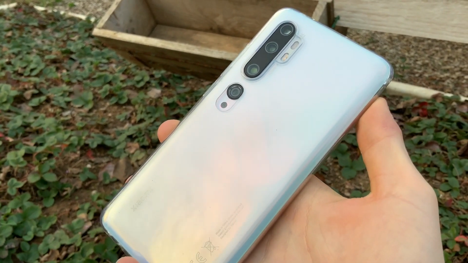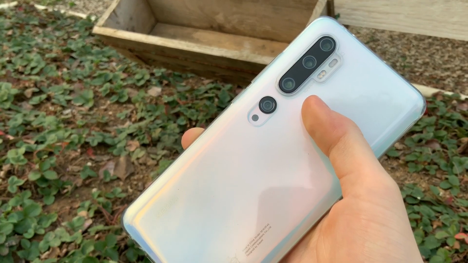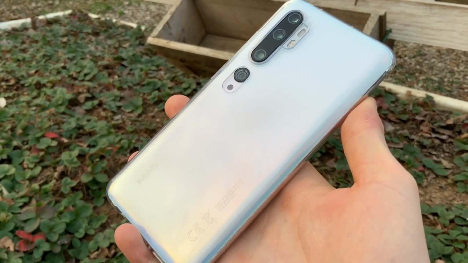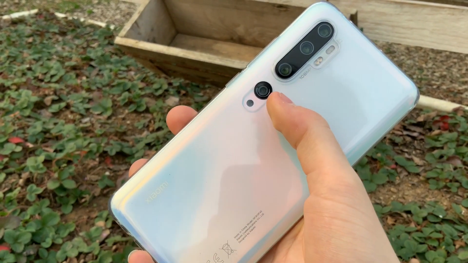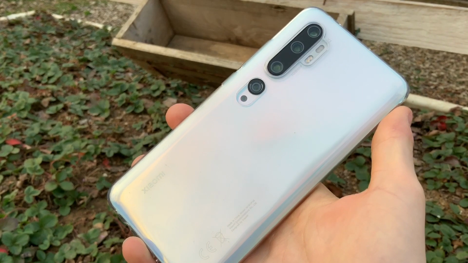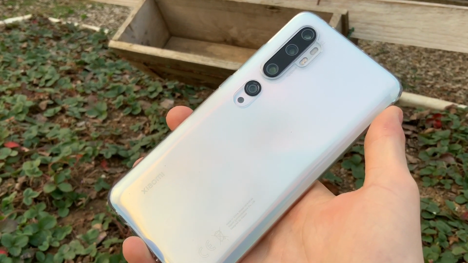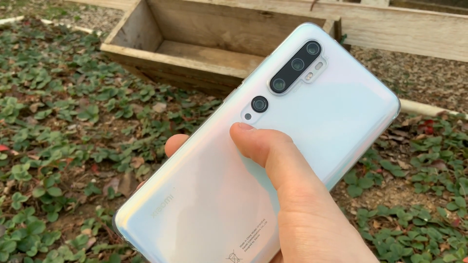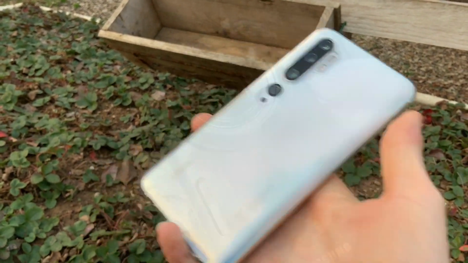The third lens is the 108 megapixel sensor with a 25 millimeter lens. The one here is the 20 megapixel ultra wide lens with 16 millimeters, and the little tiny dot here is the 2 megapixel macro lens.